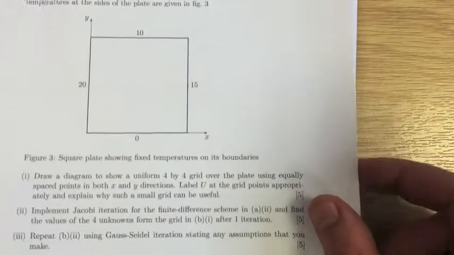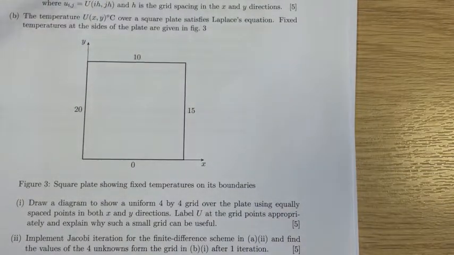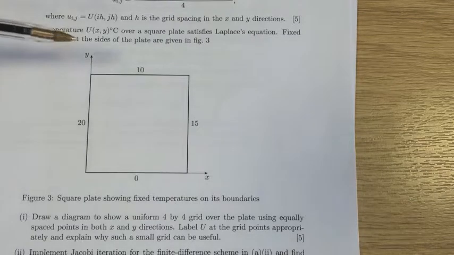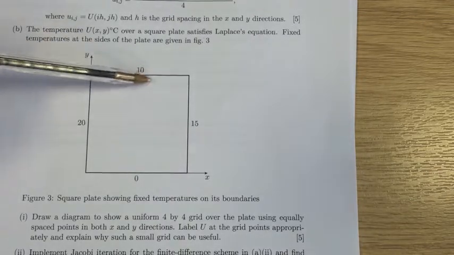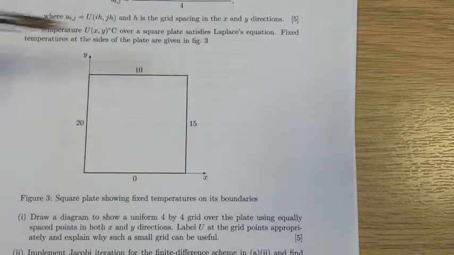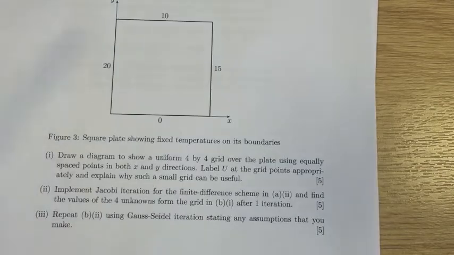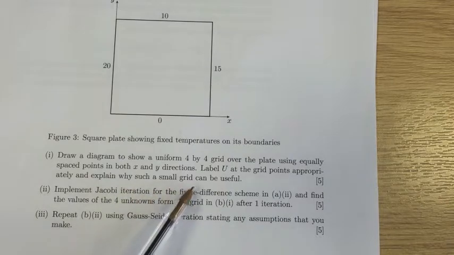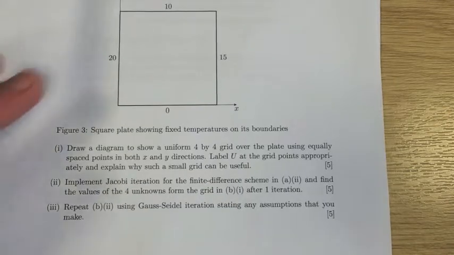Okay, part B of the question. Here we've got a square plate where the temperature satisfies Laplace's equation. We're given the temperatures of the boundaries, and we're going to use a diagram with a 4x4 grid over the plate, and label u at the grid points. So this is 4b.